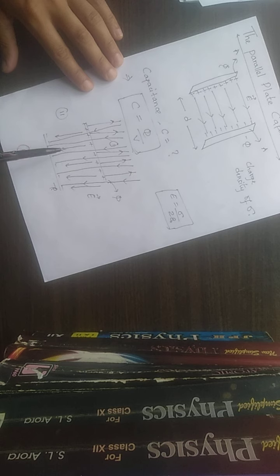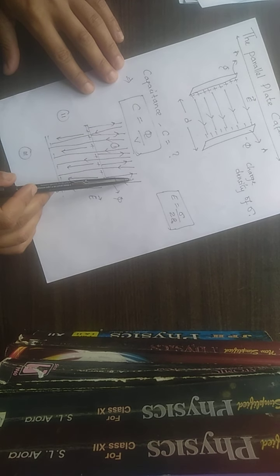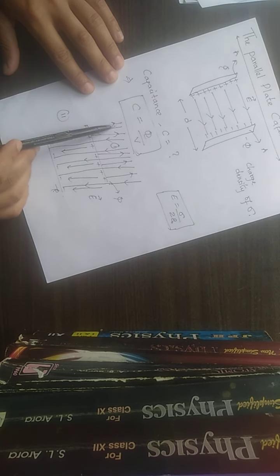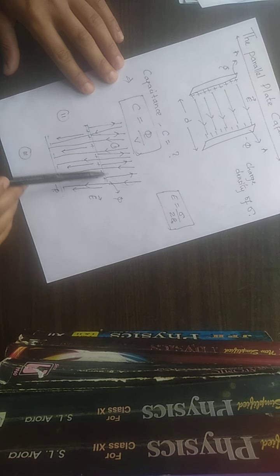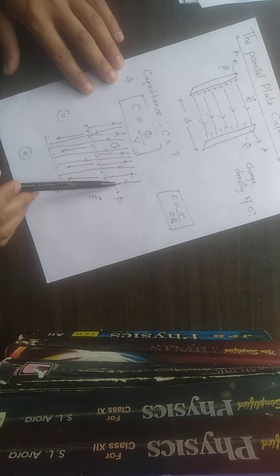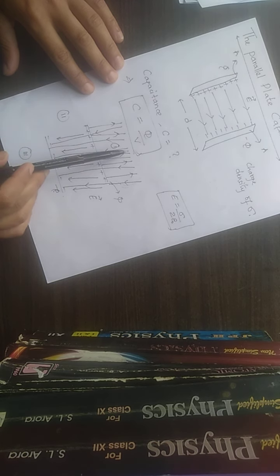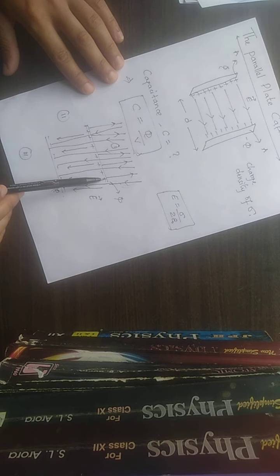That means the electric field due to this negatively charged plate, which is a thin sheet, will be sigma by 2 epsilon 0, and due to the positively charged plate also it will be sigma by 2 epsilon 0. Since the field is independent of distance, it is not larger near the positively charged plate.